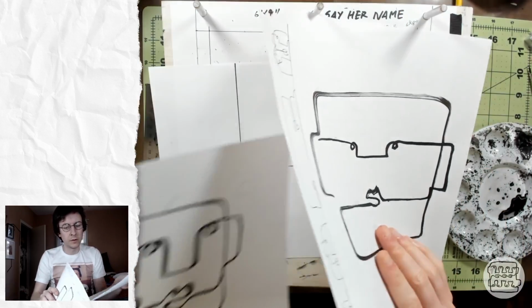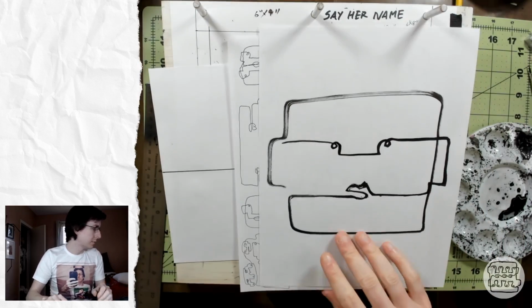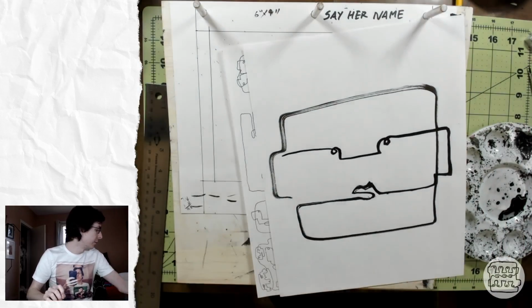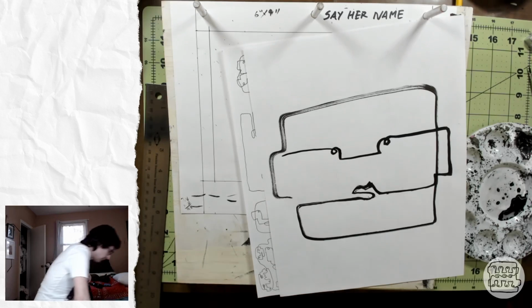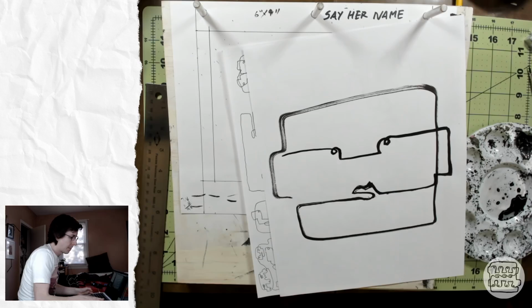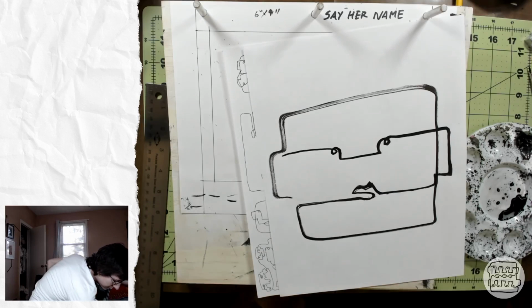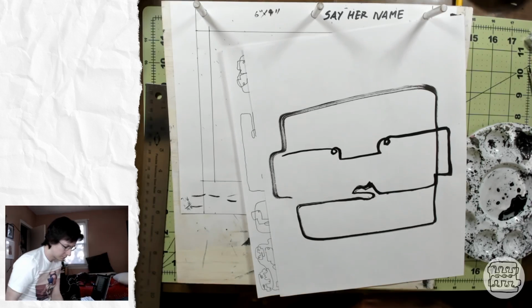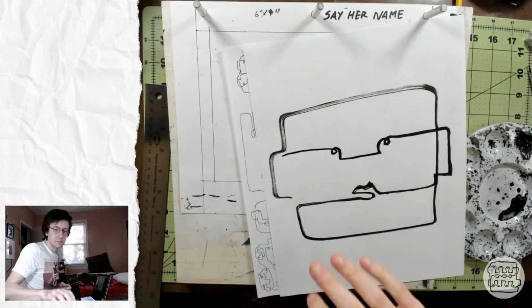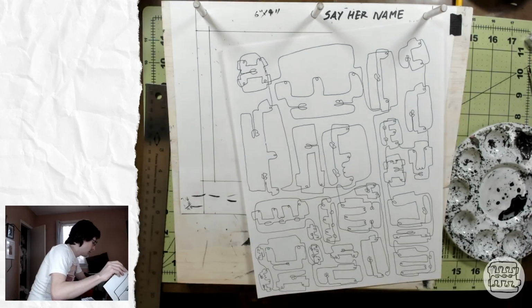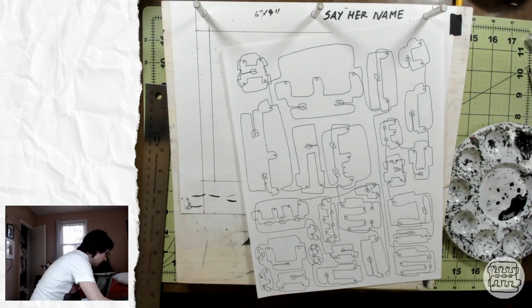Let me go ahead and scan these. I can come back to that later to make it a little bit cleaner or intentional. But for the moment, just scan these guys.